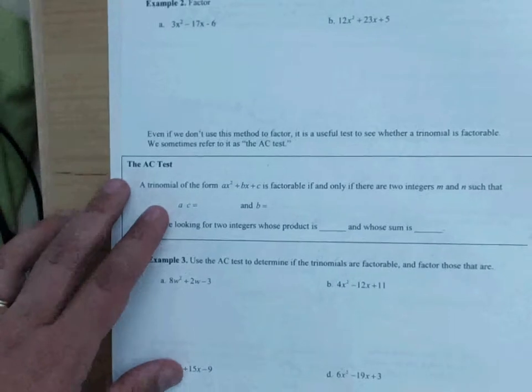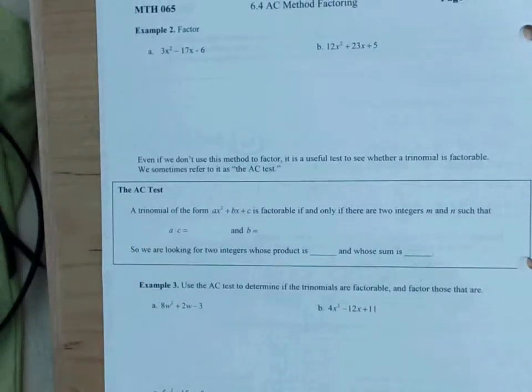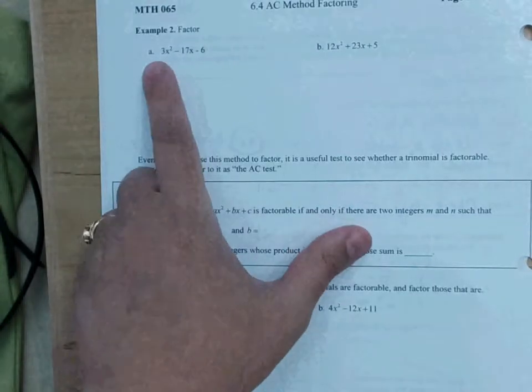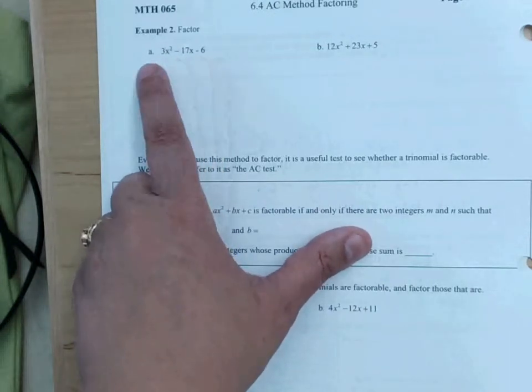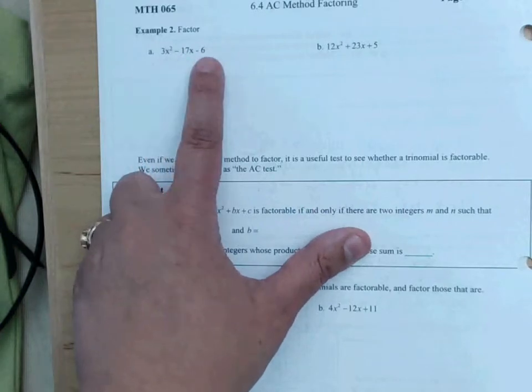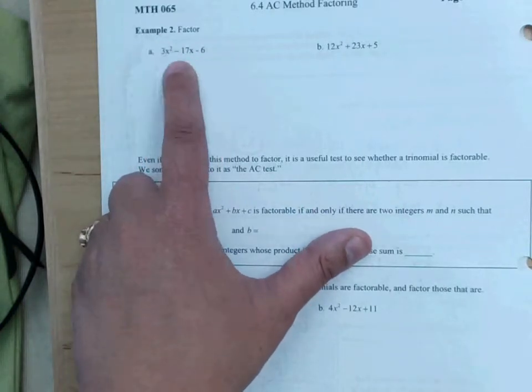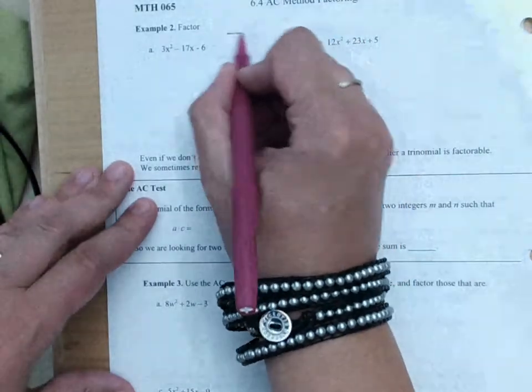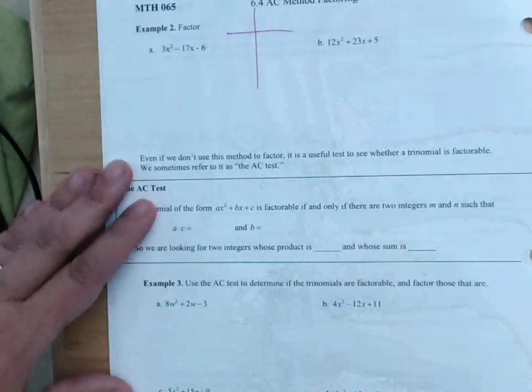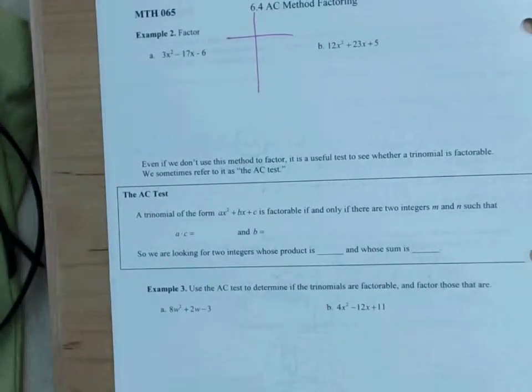So the very first thing that we're always going to want to do is look and see, is there a greatest common factor? If you look at this, I see the 3 and I see a 6. But what's the problem? Is there a greatest common factor that goes into everything? No, why? 17. Yes, okay? So we're going to do the whole thing right now. First step. What's the very first thing I need to do?